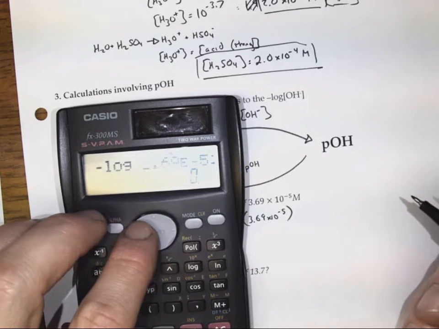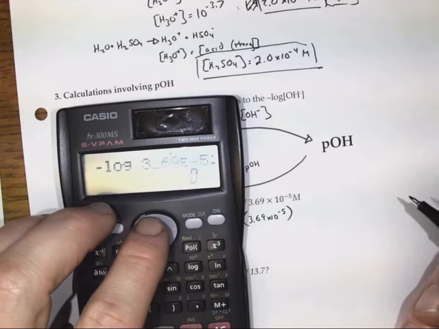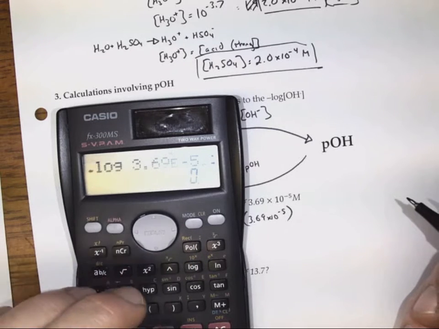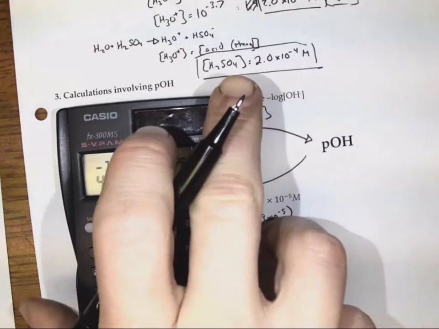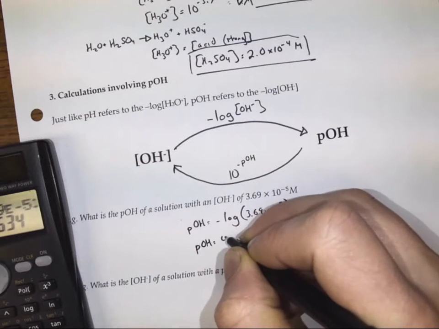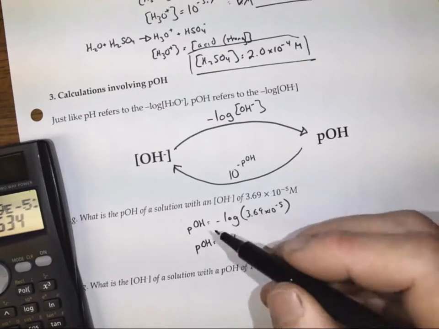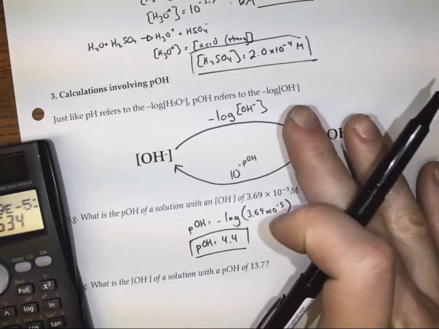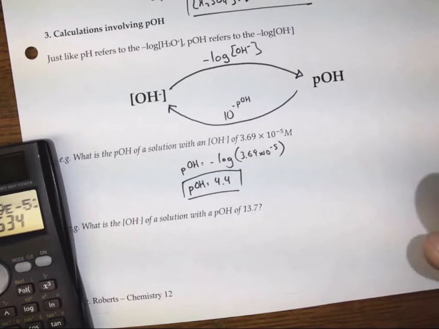What's wrong? Quite out of syntax there. Oh, this is a closed bracket with no open bracket. All right, we get a pOH of 4.4. That's kind of like a pH. We'll talk about how they're connected in a second because it's actually pretty important how pH and pOH are related.